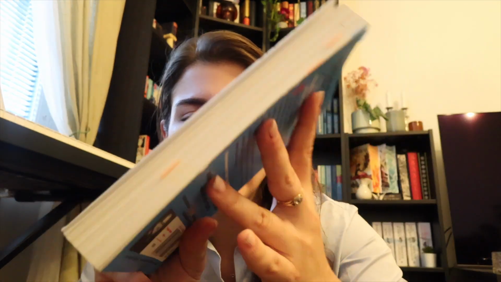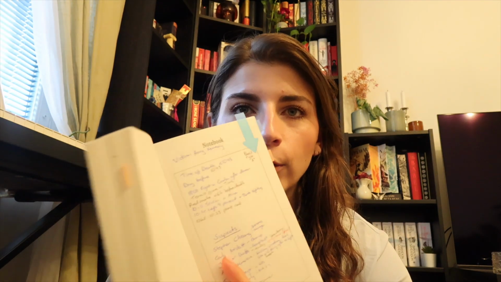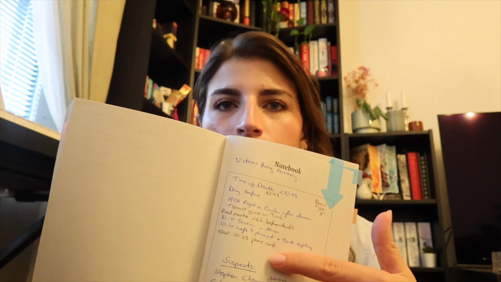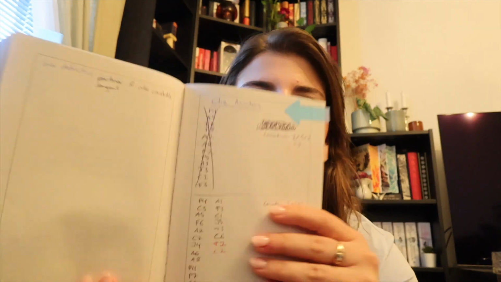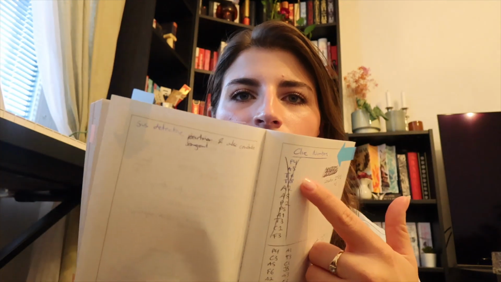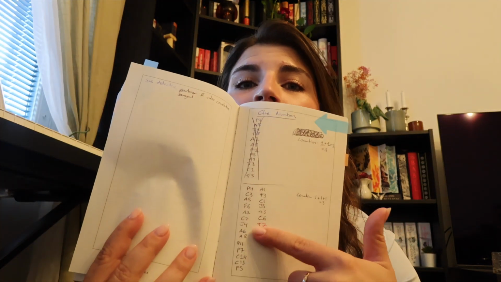I've added a few more tabs in this one actually. I've been tabbing it for my notebook mainly, so here's the events, like the timeline, and a list of suspects with some notes, and then we have the page with my numbers. This is the one I had to scratch, and this is the new one.